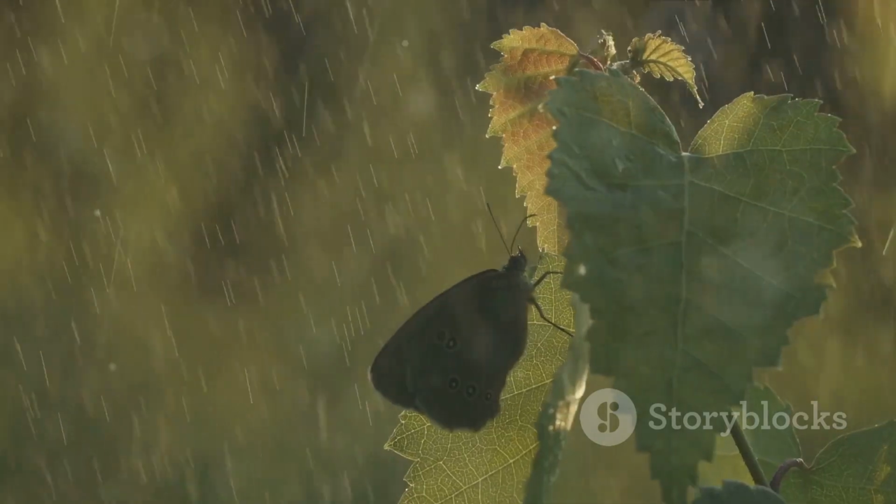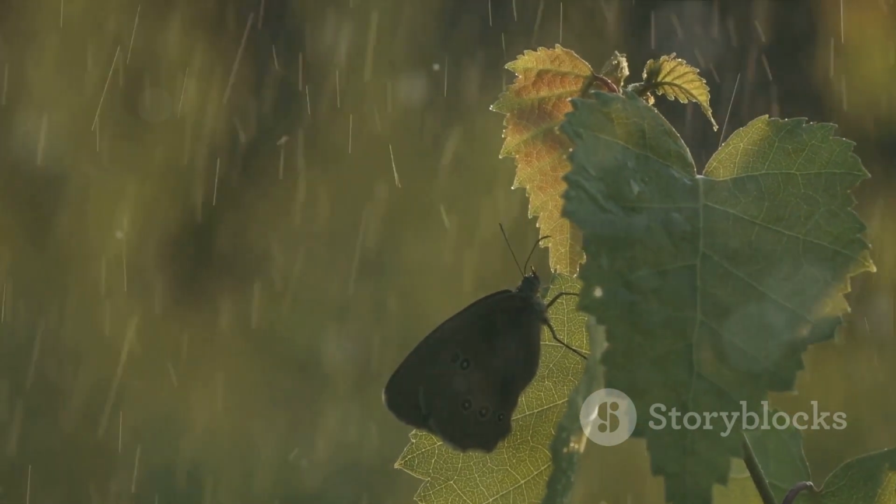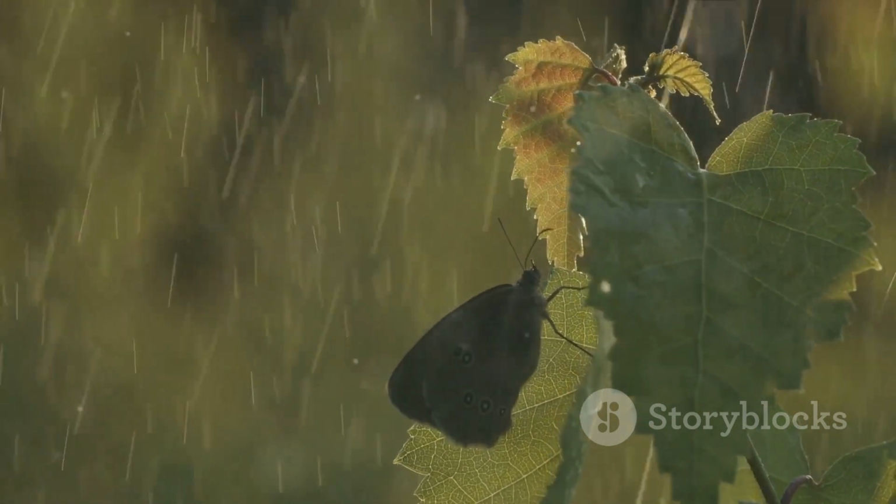Precipitation expansion. It's not just a scientific term, it's a testament to the marvel of nature's processes happening right in front of our eyes.